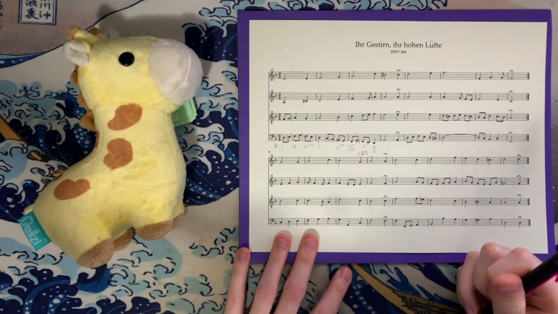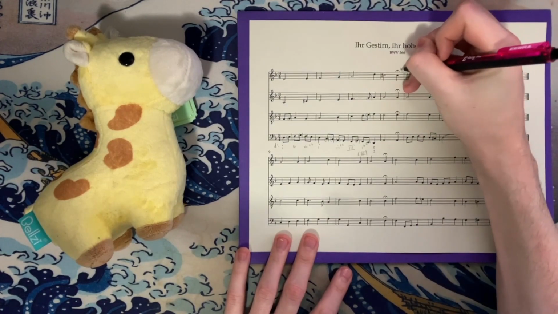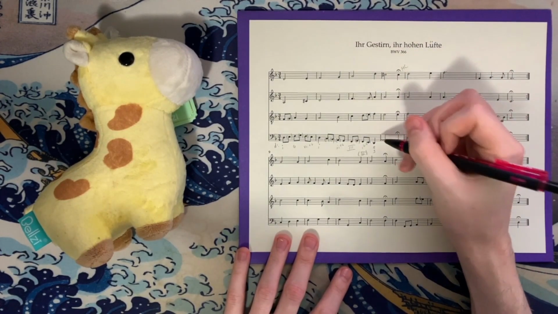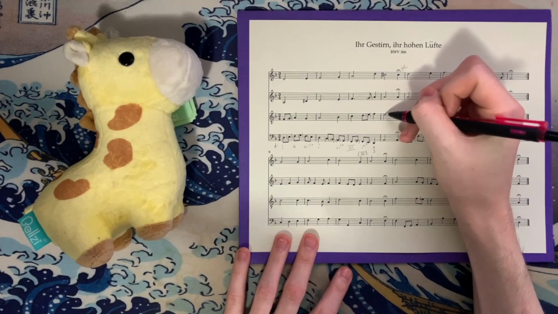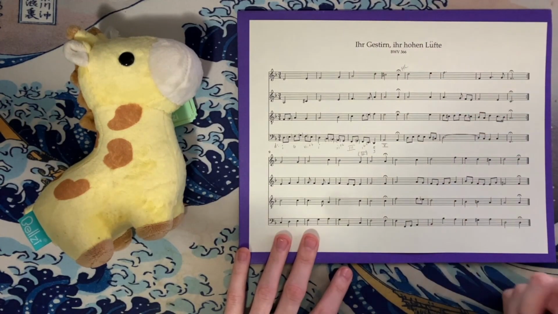No need to reiterate the Roman numeral. That's always hard for me to say. And then we end our first phrase with a half cadence. We have A, E, A, and C sharp, and Bach is using this repeated cadential structure.